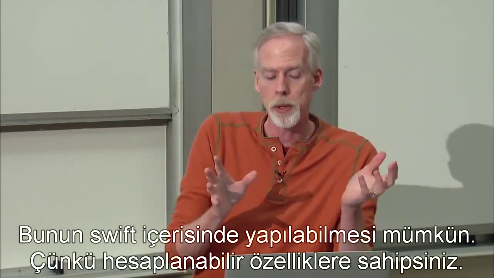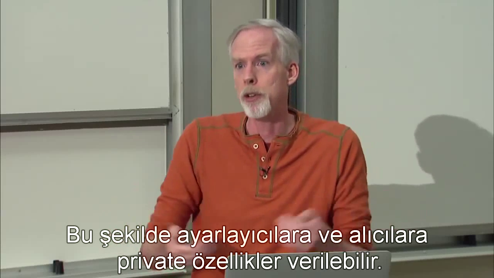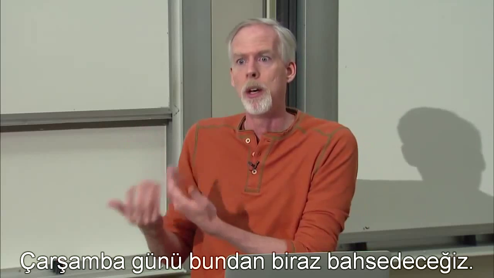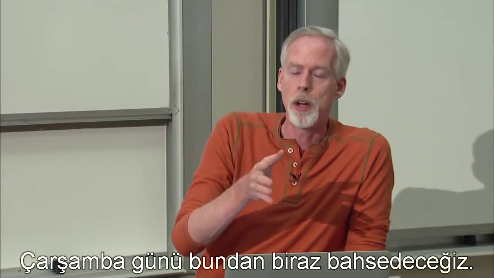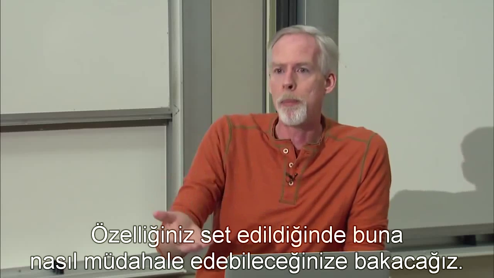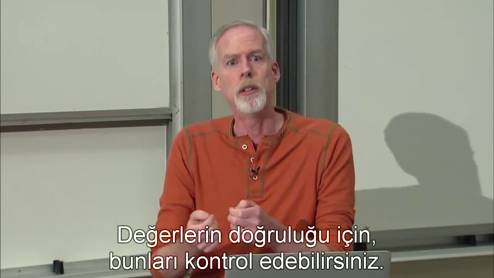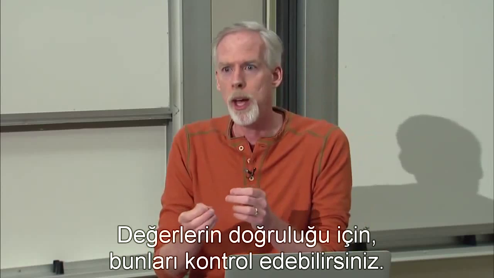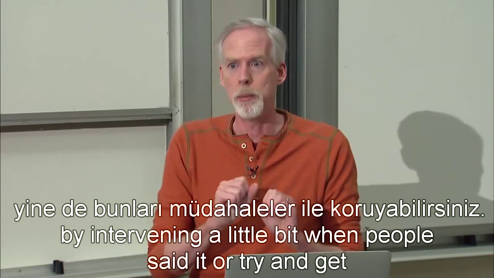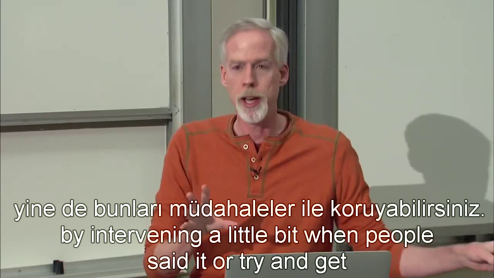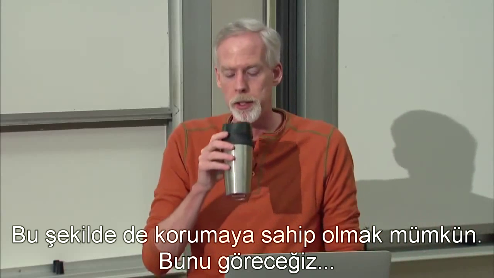Now, it is still possible in Swift to do that because you have computed properties. And those could be setters and getters that are setting private properties. But we're going to see, on Wednesday even, I'm going to talk to you a little bit about a way that when your properties get set, you can intervene. You can check them to make sure the value is OK. So if you have a public property, you can still protect it by intervening a little bit when people set it or try and get it. So it is possible to still have some protection there. We'll see that.